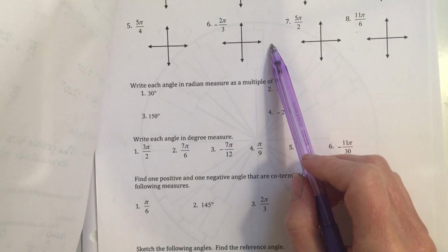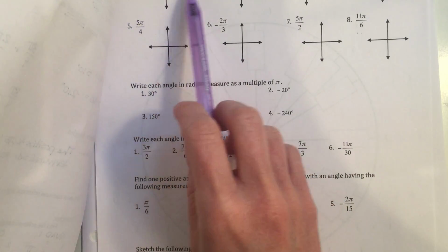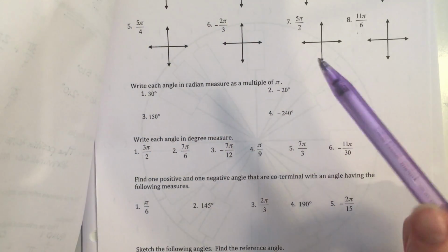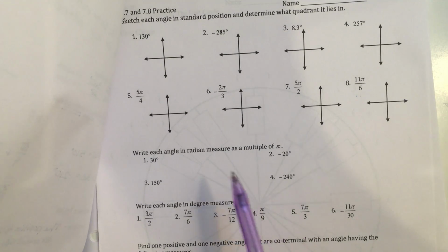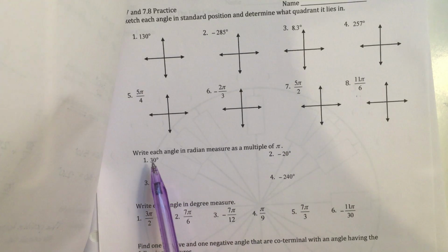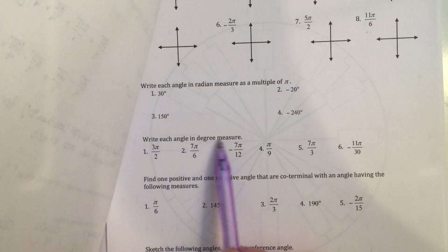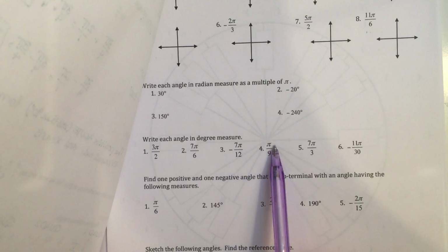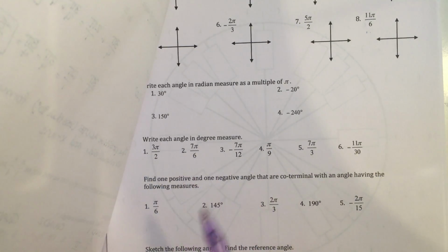This is actually work from also before break. So if you get out your notes before break, we talked about drawing angles. This is where you have to use your arrow to show me which direction you go. And then write each angle in radian measure as a multiple of pi. You're converting degrees to radians. That is also on the notes from before break. It says write each angle in degree measure. So these are all radians. You need to convert from radians to degrees. Again, that's on the notes from before break.